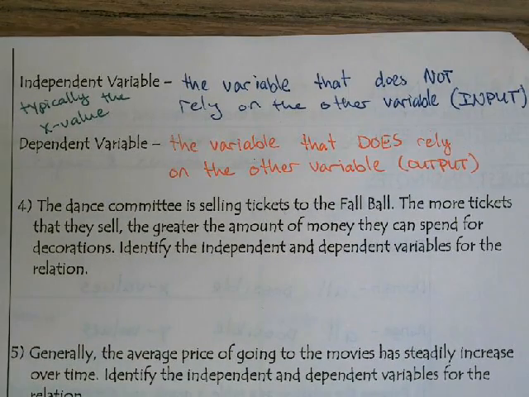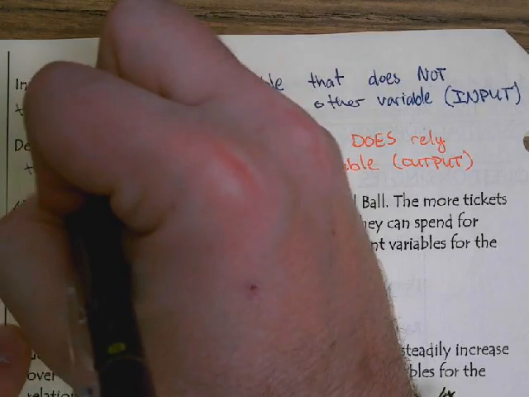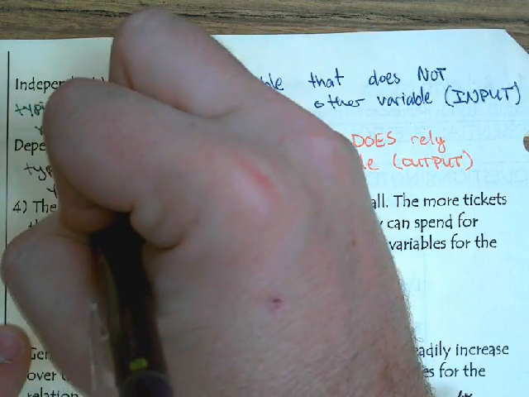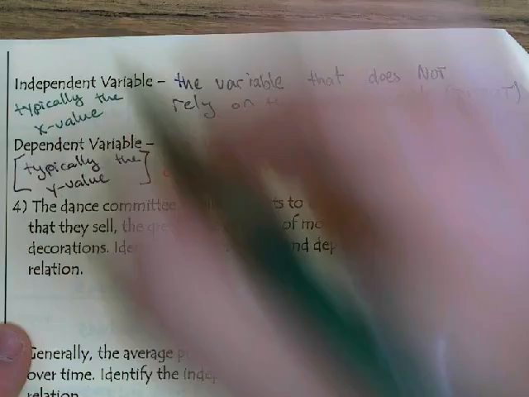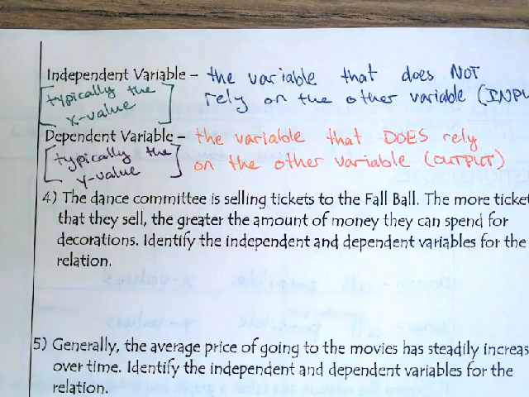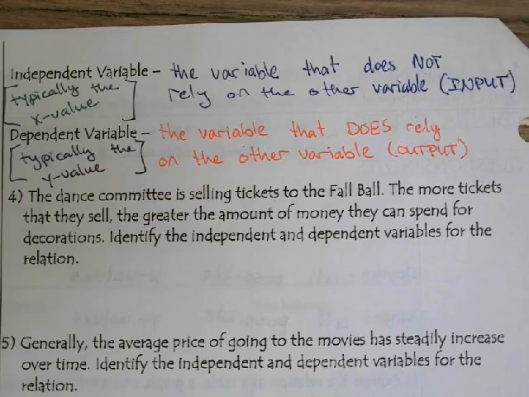And that will typically be the y value. So our x's are typically our inputs. We do our math, and then a number pops out, and that's our output, our y value.